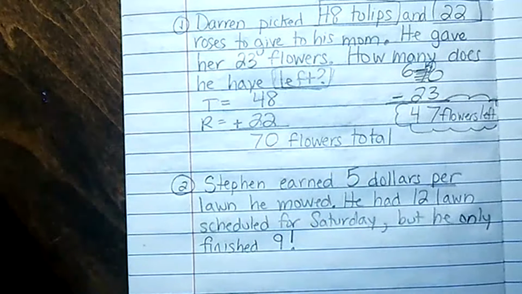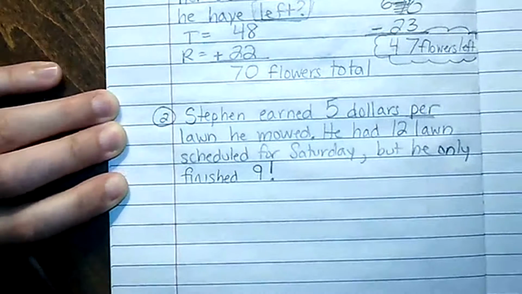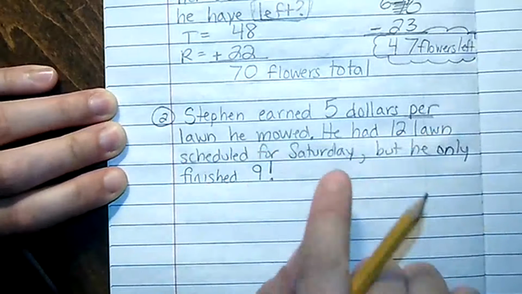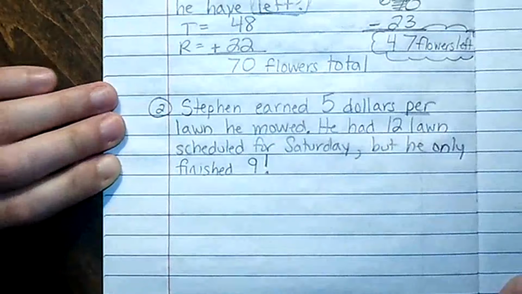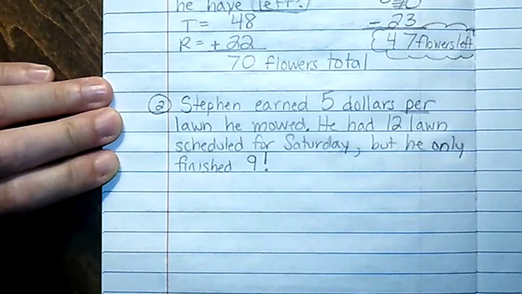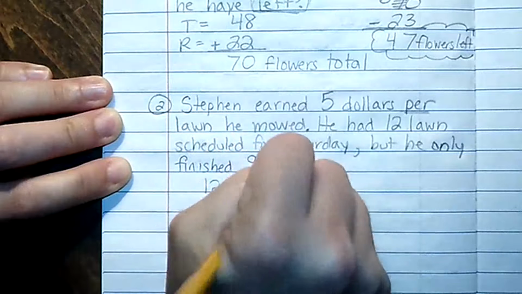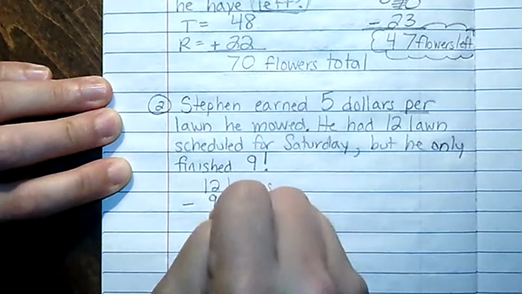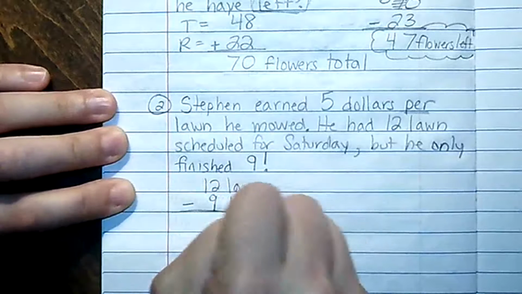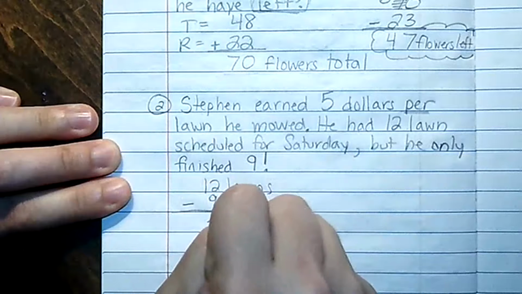All right. We're trying to figure out how much money Stephen earned. So Stephen earned $5 for every lawn that he mowed. He had 12 lawns scheduled for Saturday, but he only finished 9 of them. How much money did Stephen make? Well, he was supposed to do 12 lawns, but he only finished 9 of them. So how many lawns did he not cut? 3 lawns were not cut.